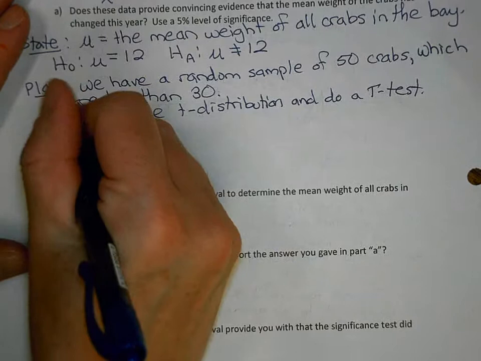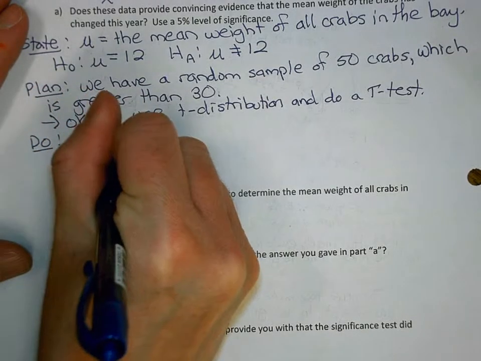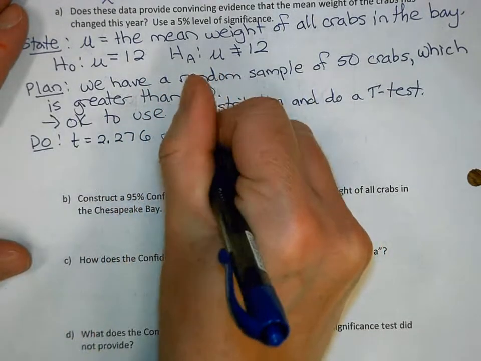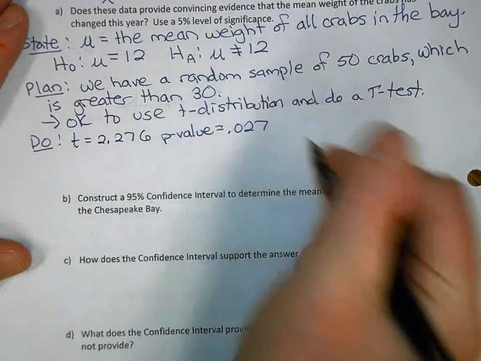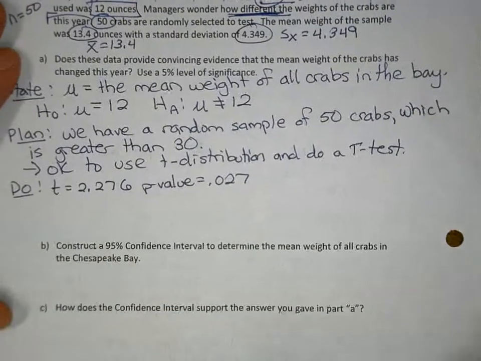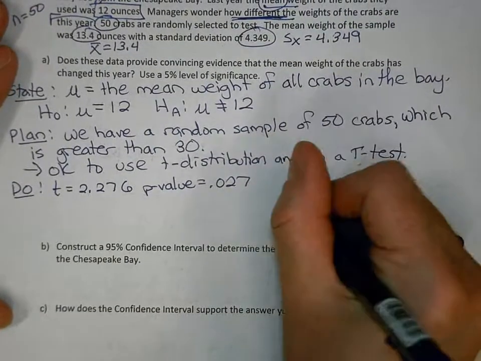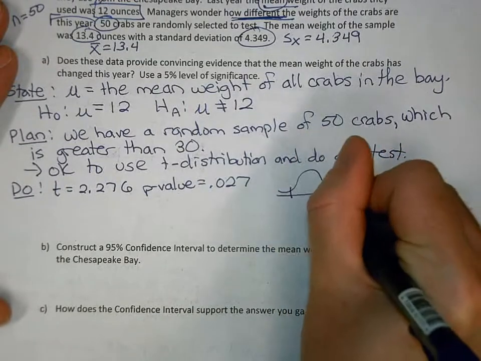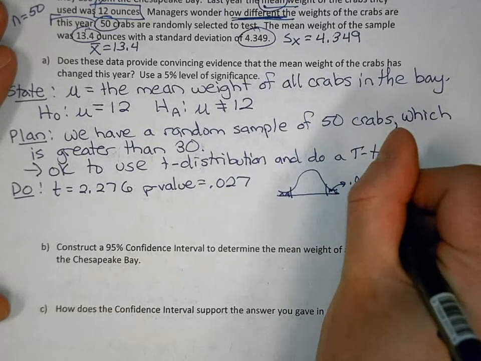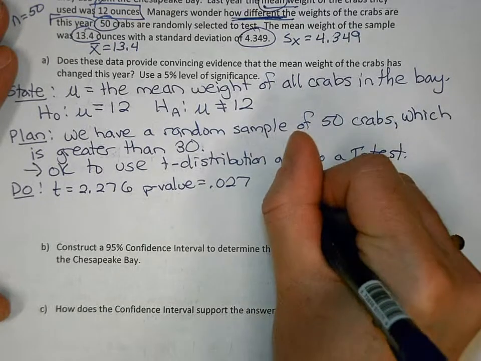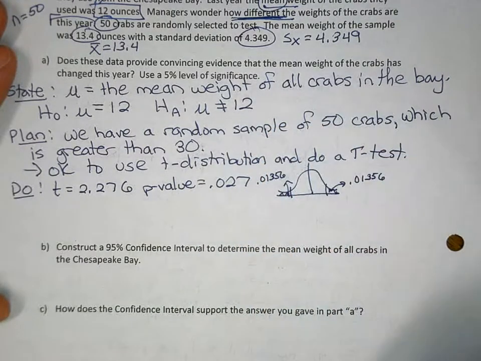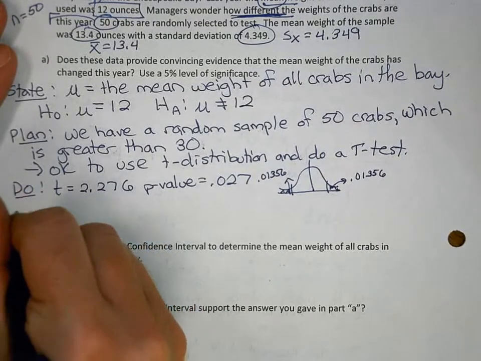So here our t-score is 2.276. Our p-value is 0.027. I could write more, but I've already highlighted in the problem, so I don't need to rewrite it. It's pretty much all I need right there. I could draw myself a pretty little picture. Remember, it's going to shade both ends, and each end would be approximately 0.01356, something like that. 0.01356 in the middle. And then to conclude.